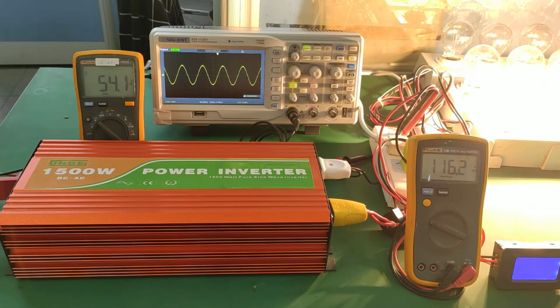Okay, we adjust the DC input to 54.1 volts, and the output voltage is 116.3 volts. And then we will adjust it to 52.1 DC input, and the output is 116.3 volts.